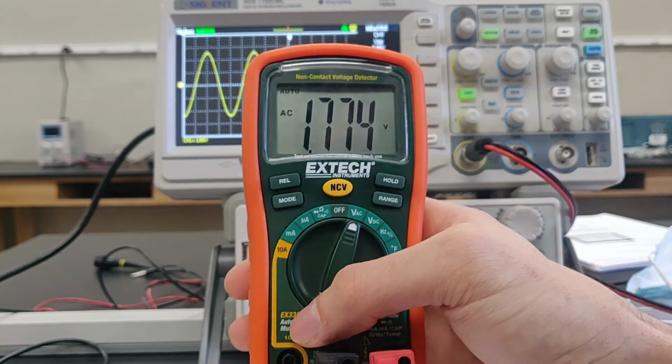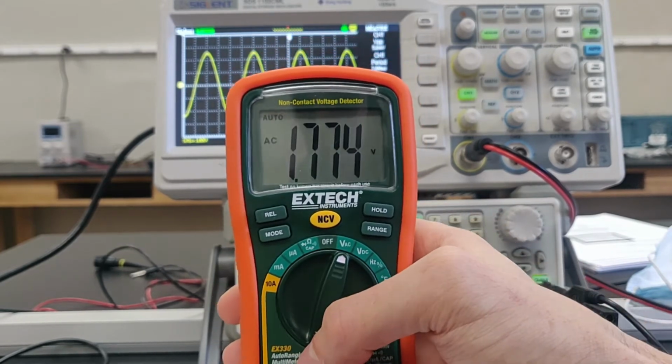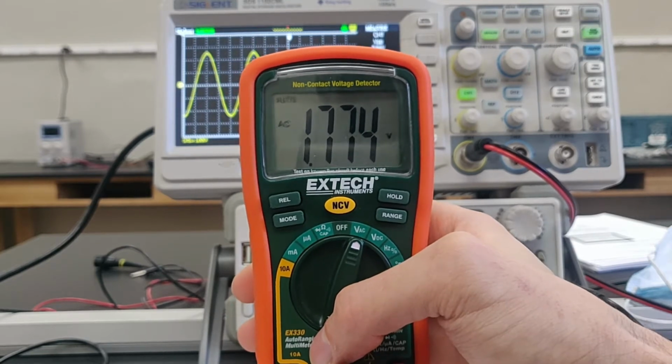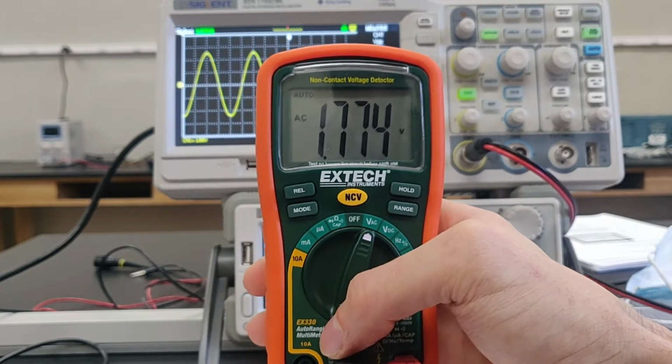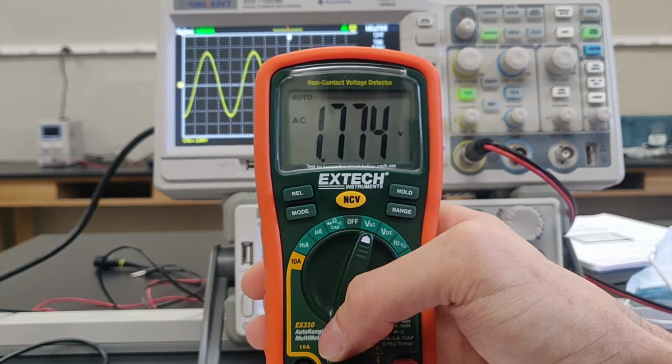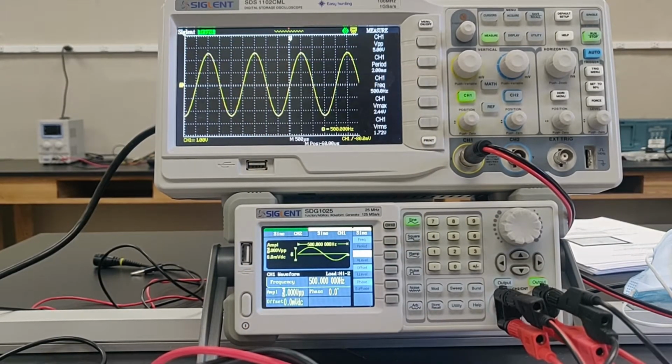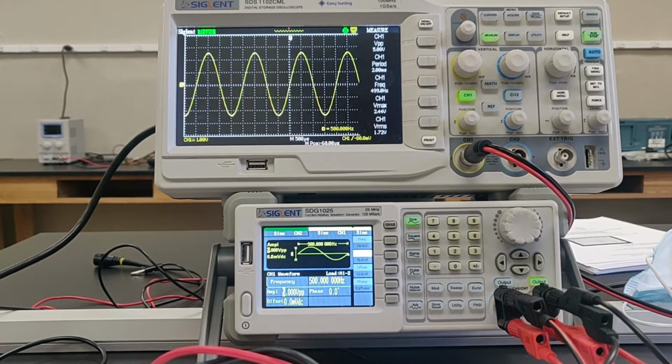And this is an AC current because it's an oscillating current. So we have from our digital multimeter that our root mean squared voltage is 1.774. So in the next part of our lab, we are going to be applying a negative 1.5 volt DC offset.